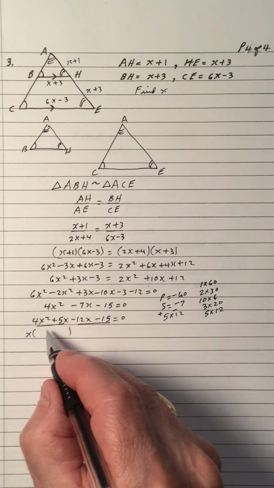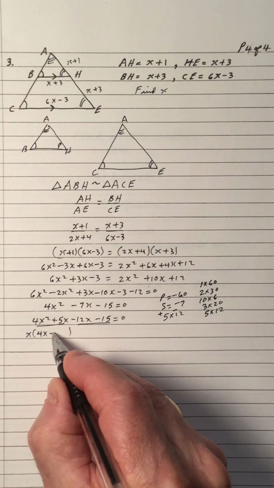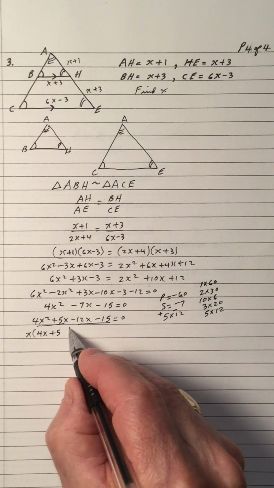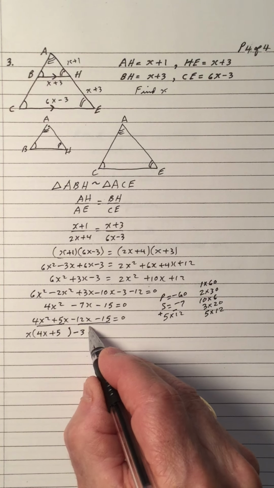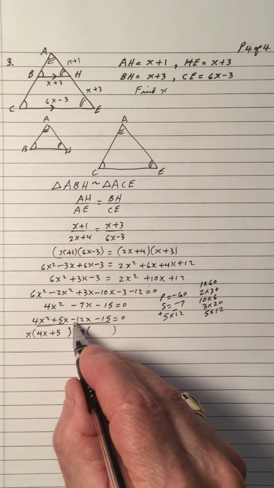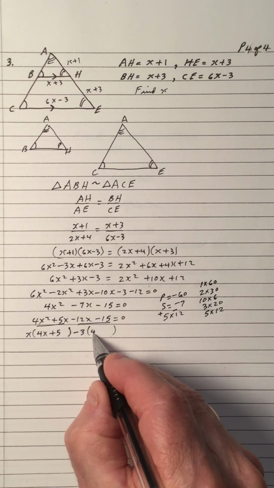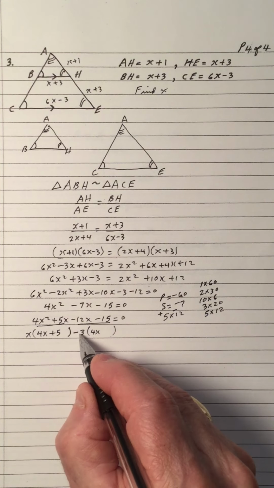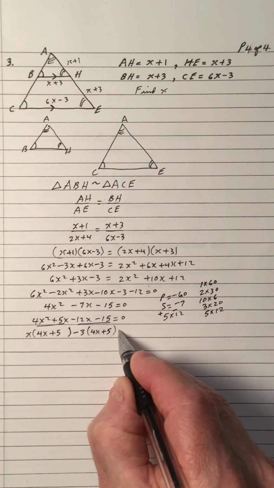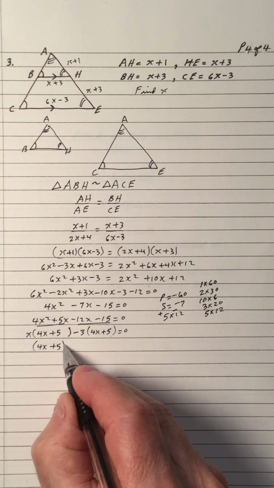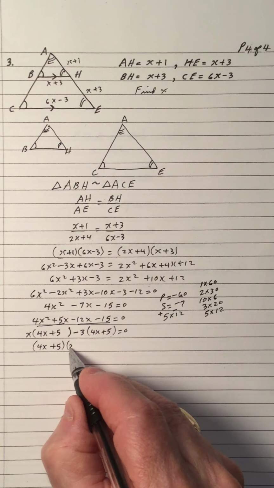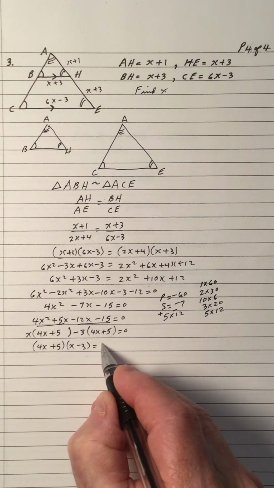That gives me 4x plus 5. And I take a negative out of the second two, and I see a 3 that's common. So negative 12 divided by negative 3 is 4x, and negative 15 divided by negative 3 is plus 5. So 4x plus 5 is common. What's left is x minus 3.